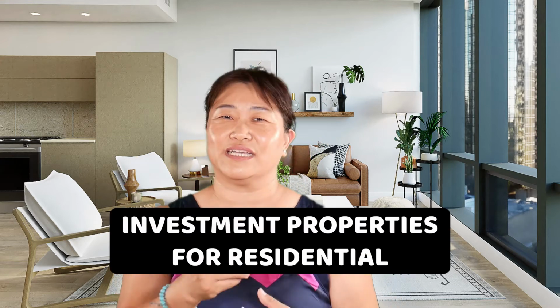When it comes to investment properties, a lot of times new beginners or startup investors start to look at residential because it's easier, faster, and less complicated. So we are going to talk about a few different kinds of investment properties on the residential side.